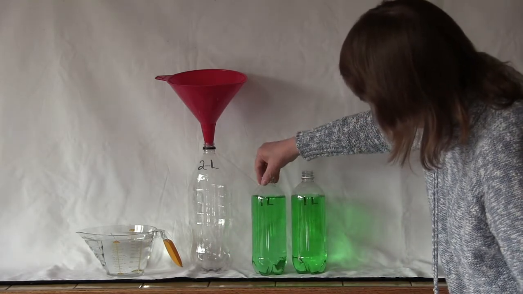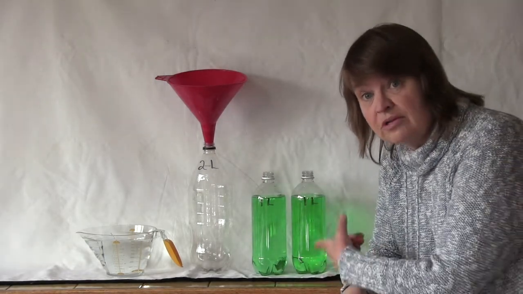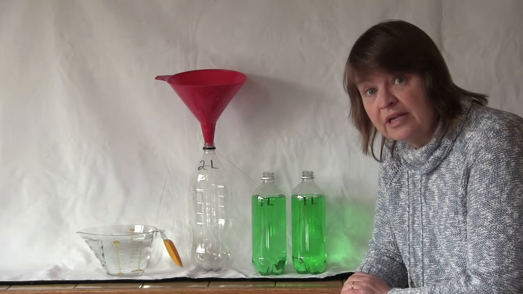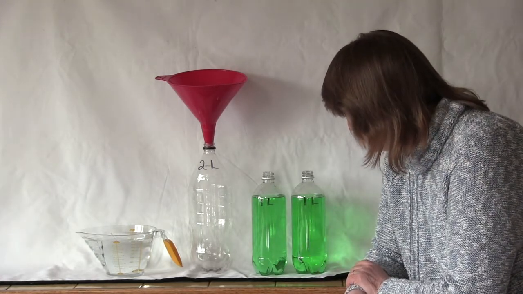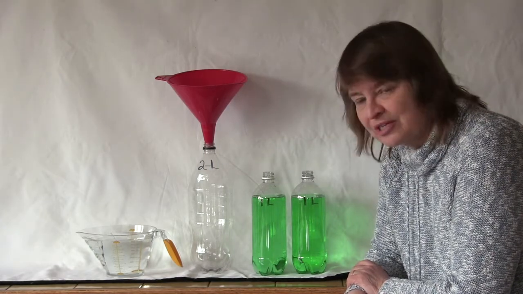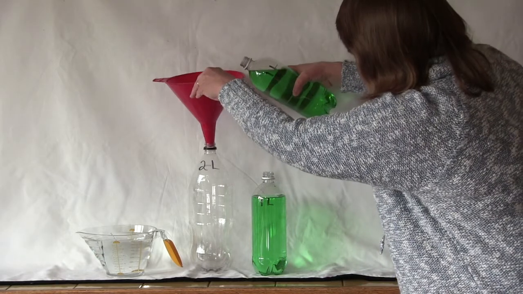So now each one of these bottles is a 1 molar solution. 1 mole of food coloring for 1 liter of solution. So they've got the same molarity, same concentration, and I'm going to put one of them into this 2 liter bottle.